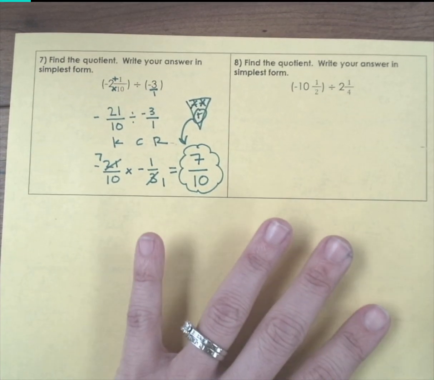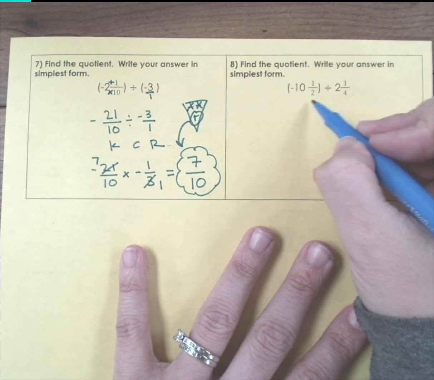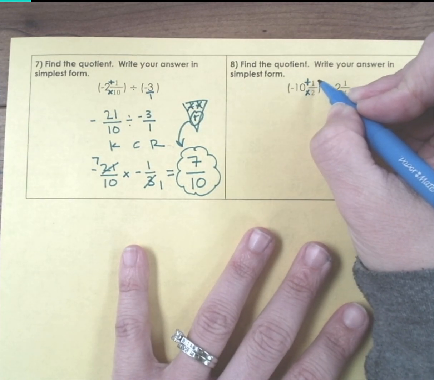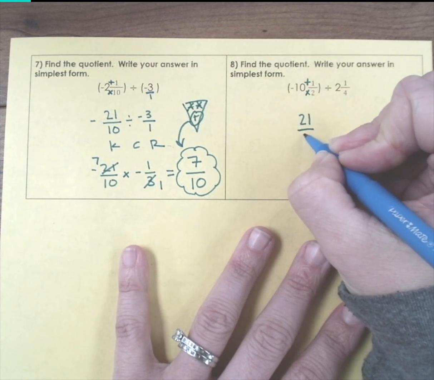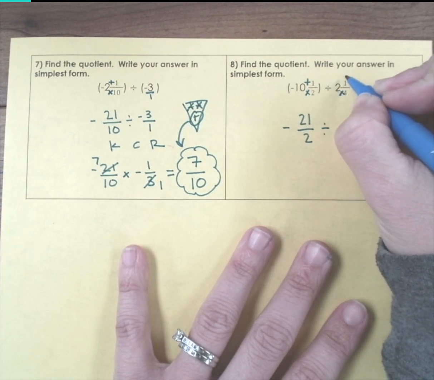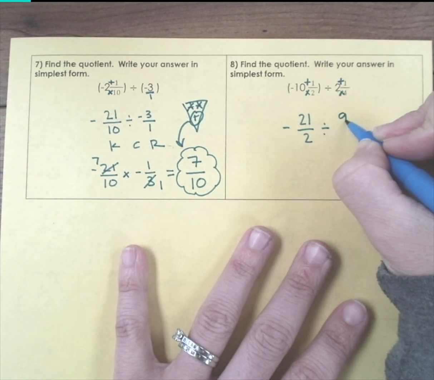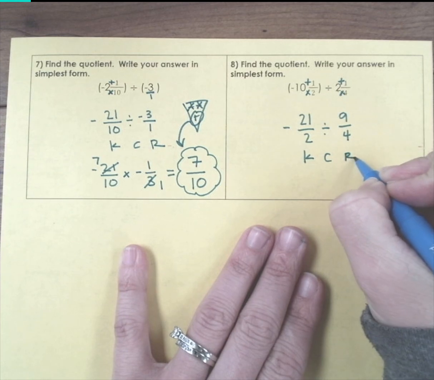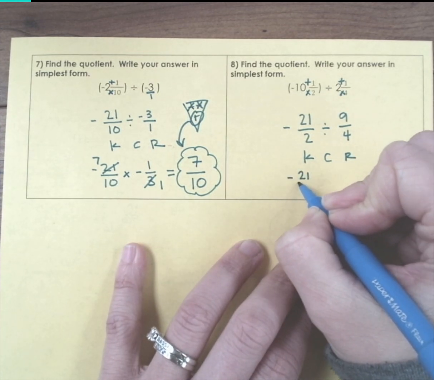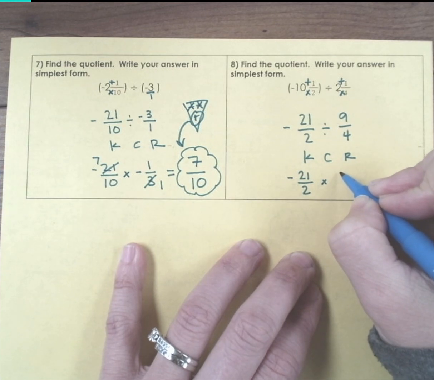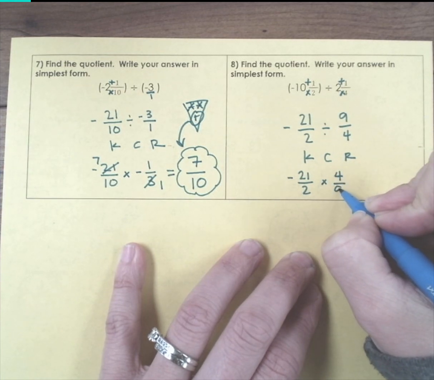Number 8, again, we're dividing. It says find the quotient. I have 2 mixed numbers, so I need to turn them to improper fractions first. 10 times 2 is 20, plus 1 is 21, over 2, divided by, same thing here, 2 times 4 is 8, plus 1 is 9, over 4. Now I'm going to do keep, change, reciprocal. So we keep 21 over 2. Change division to multiplication. The reciprocal of 9/4 is 4/9.